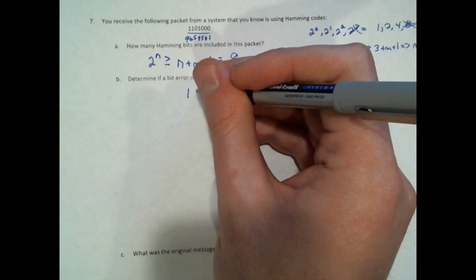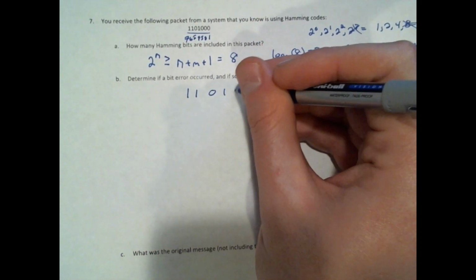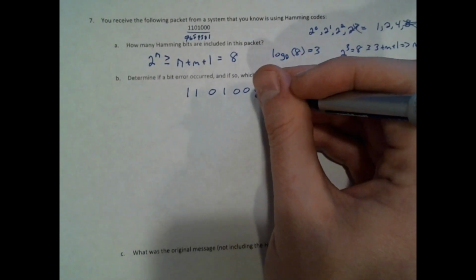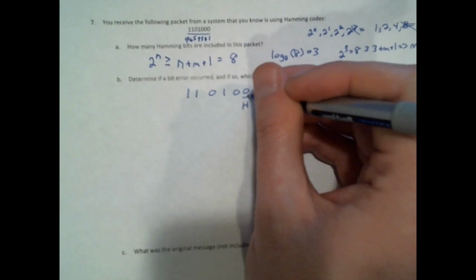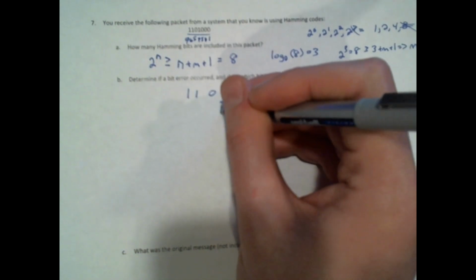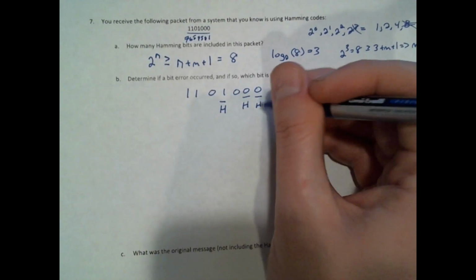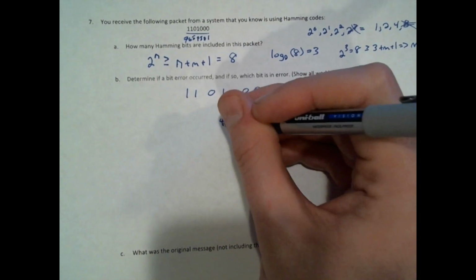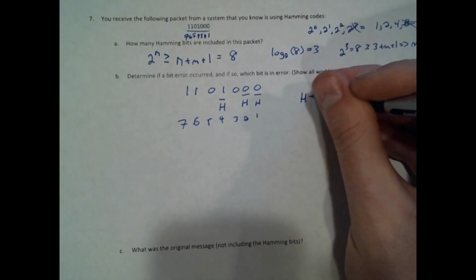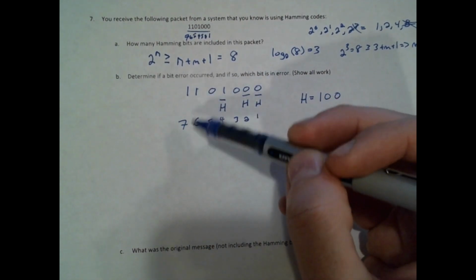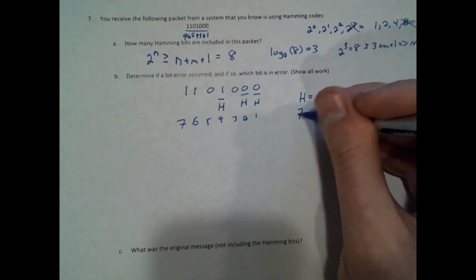So let's rewrite that just a little bit bigger. 1101000, and our Hamming bits are going to be here, here, at the 1 position, 2 position, and the 4 position. So those are our Hamming bits. And then if we count 1, 2, 3, 4, 5, 6, 7, we have 1s at bit position 6 and 7. So if we're determining if a bit error occurred, we're going to take the Hamming bits, so h equals 100, and then we're going to take the binary values of any bits that are set to 1. So 6 and 7 are the two that are set here.